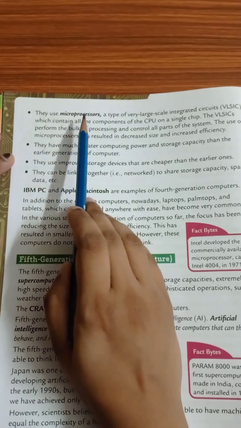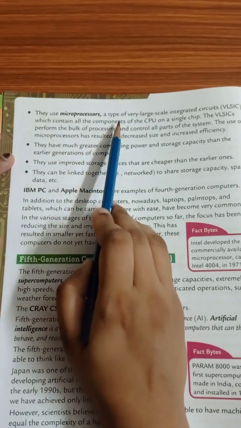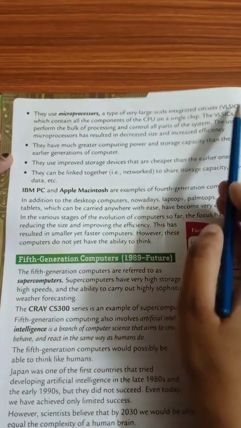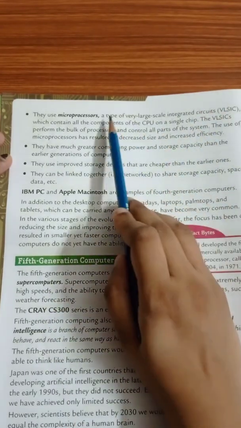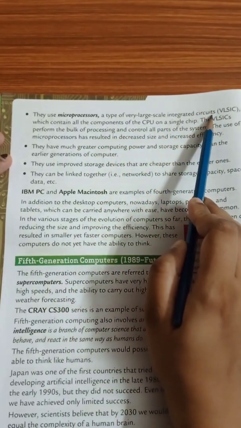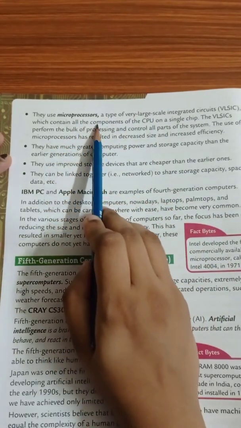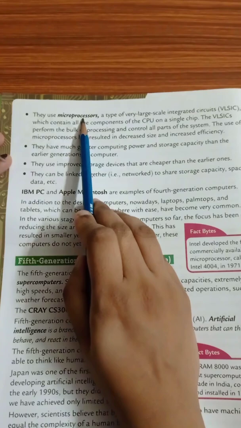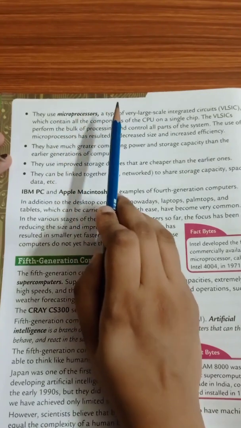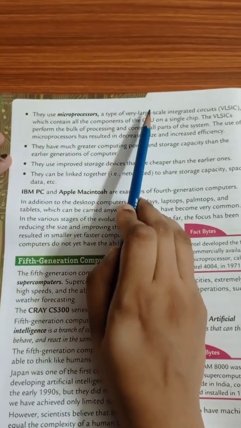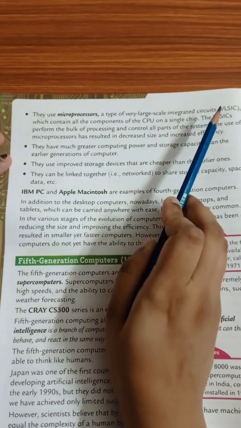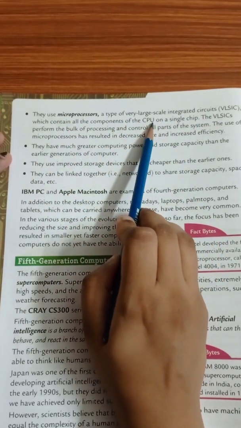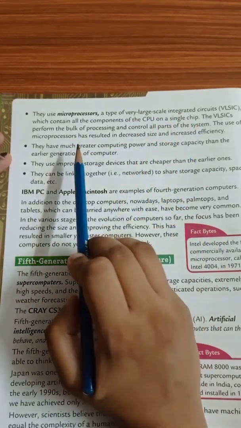They use microprocessor, a type of very large scale integrated circuit, VLSIC, which contains all the components of CPU on a single chip. What is microprocessor? A microprocessor is a very large scale integrated circuit which contains all the components of CPU on a single chip.